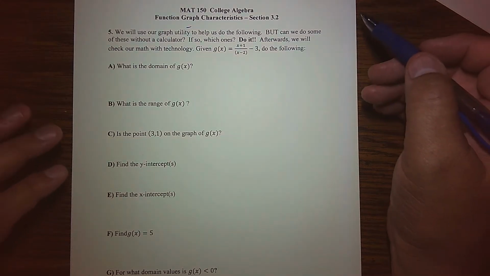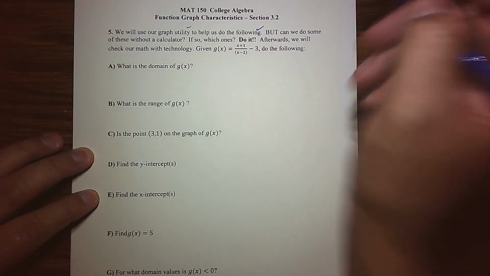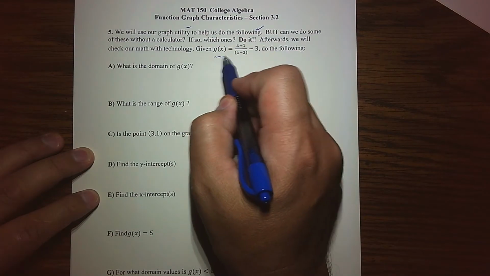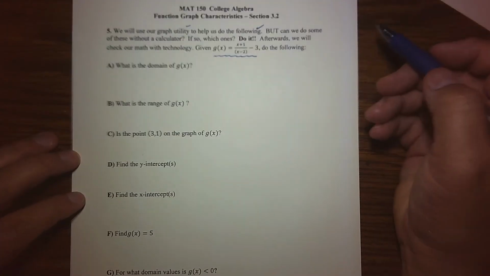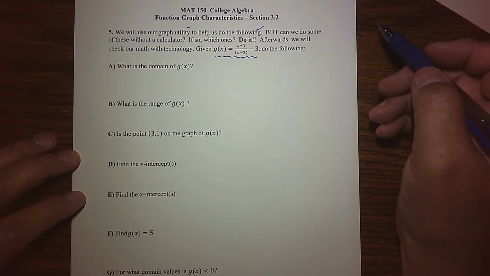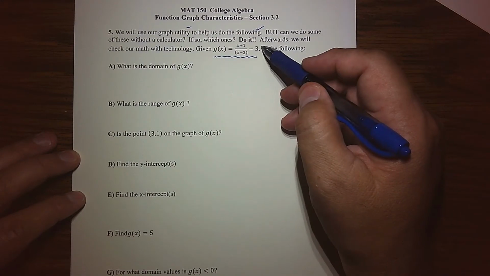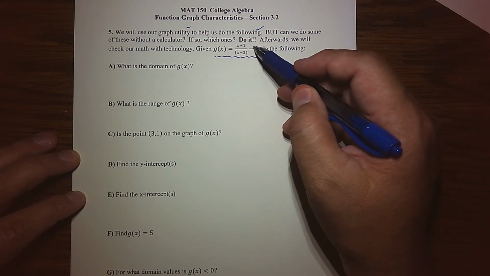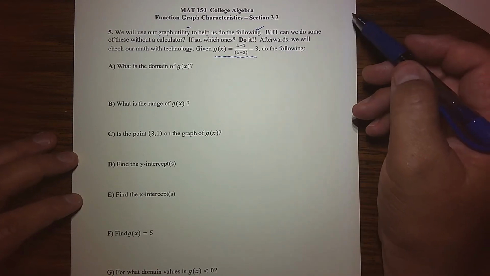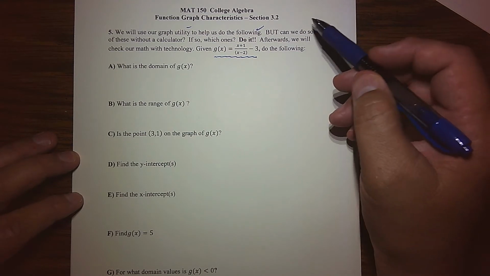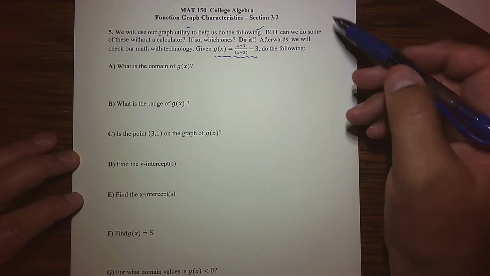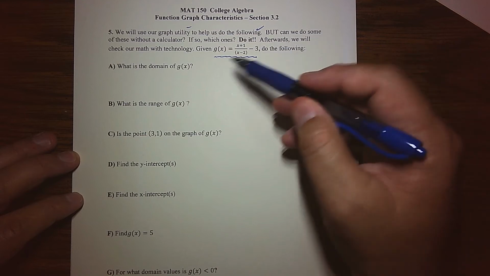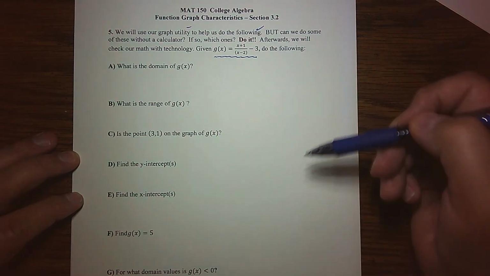So we will go to the graphing technology in a bit, but what I have here is a function. The function is g of x equals x plus 1 over x minus 2, minus 3. It's a rational function, and with that minus 3, we could put it together. But before we use a picture, can we do some of these without a picture?